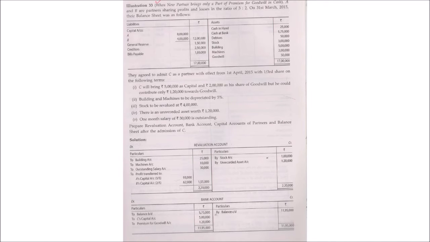To C's capital account 5 lakh. To premium for goodwill account he brings only 1,20,000. Do not write 2 lakh, only 1,20,000 he is bringing as cash. So that is the only amount you are going to write against premium for goodwill account. Three amounts are there: 5,75,000 plus 5 lakh plus 1,20,000. Total is 11,95,000. We are transferring the total to the credit side and by balance carried down the same amount 11,95,000. This 11,95,000 we will show in the new balance sheet.